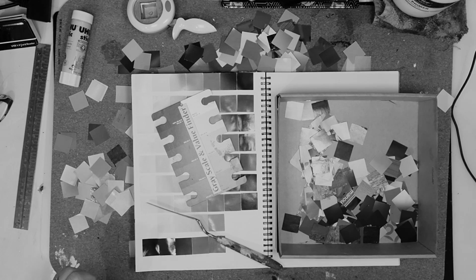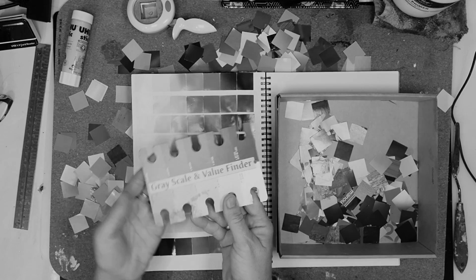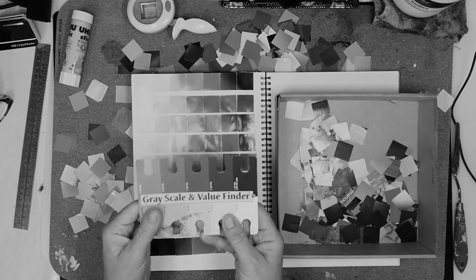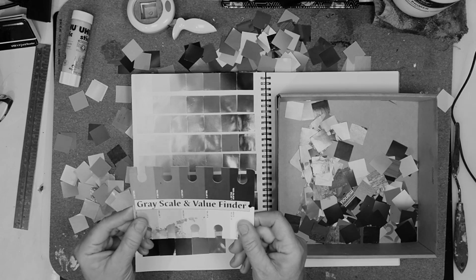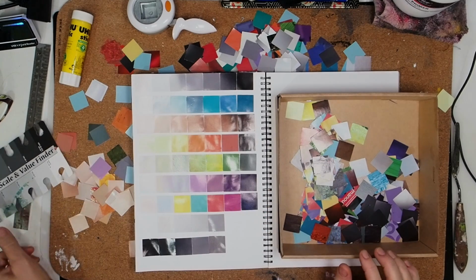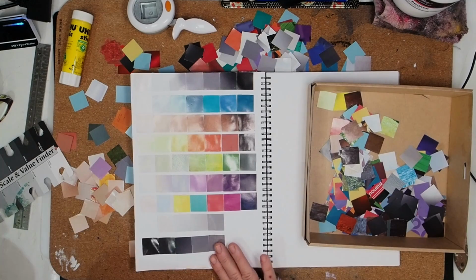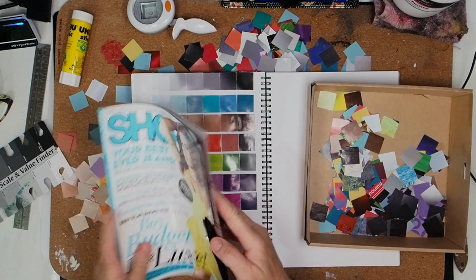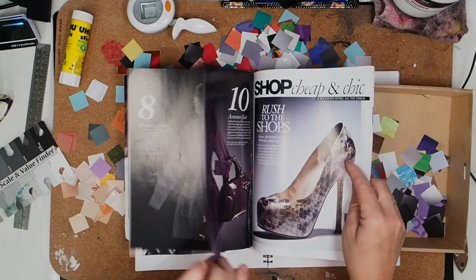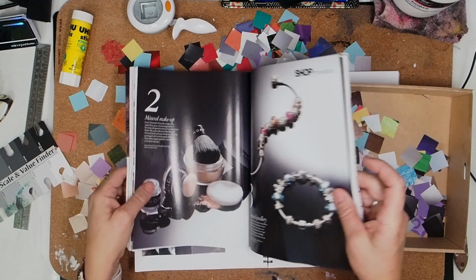Now, here is the interesting bit. Why all the shades of grey? Well, I have my grayscale and value finder here, but why more? All right, and this is where the magic of TV happens. As you can see, they're not actually shades of grey. I have been going through magazines that I picked up at a secondhand store, and I have been looking for colours that change in value.